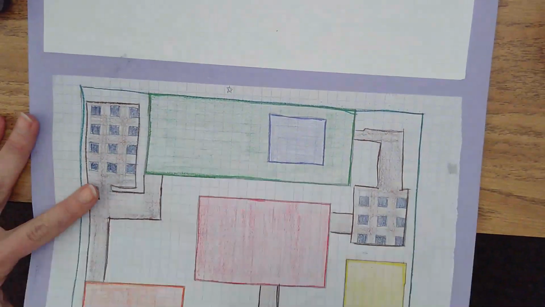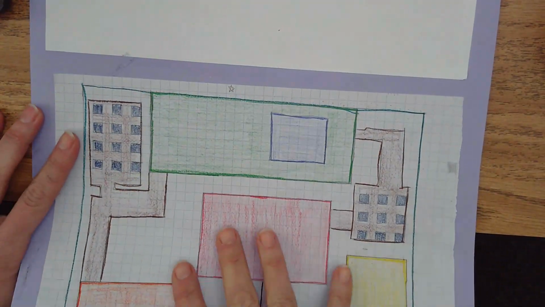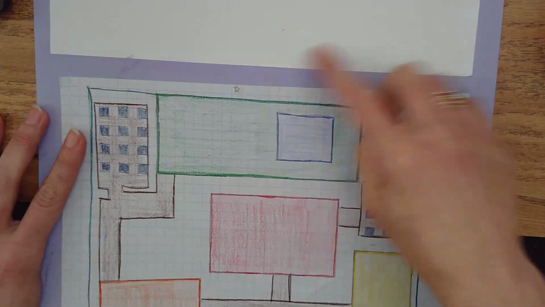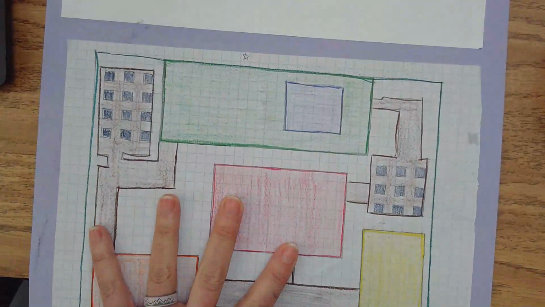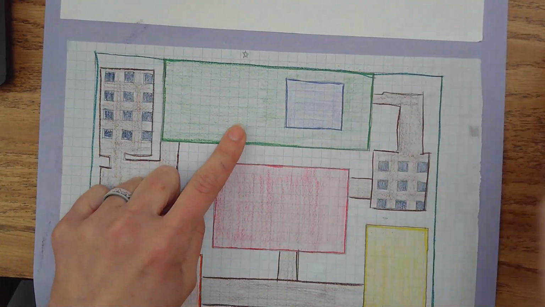If you're going to do the length of the building, what direction are you going to measure? Up and down, right? That's what the measure is, up and down for length. Width is side to side. So when we look at these buildings, for length, we need to identify what is the length. We put the star at the top of our map so we know what is up and what is down, so we can calculate this accurately. So the length is up and down.